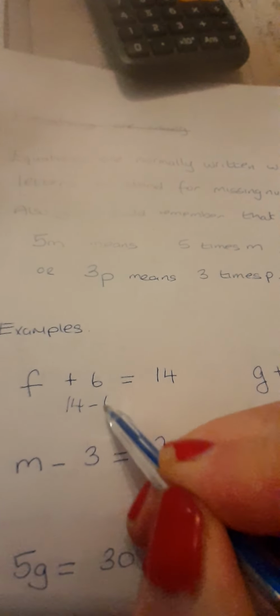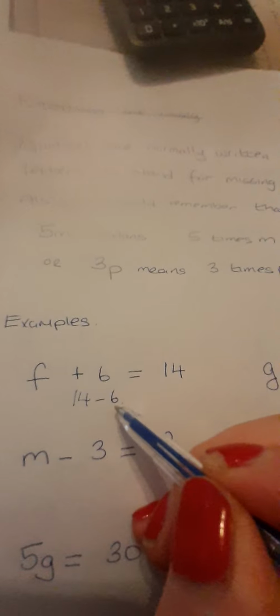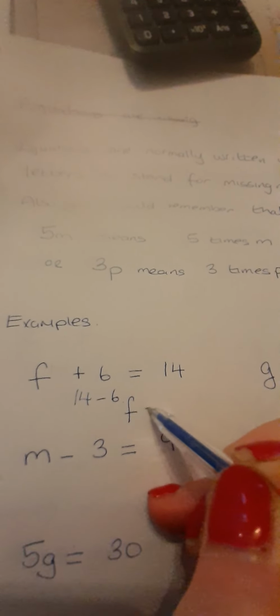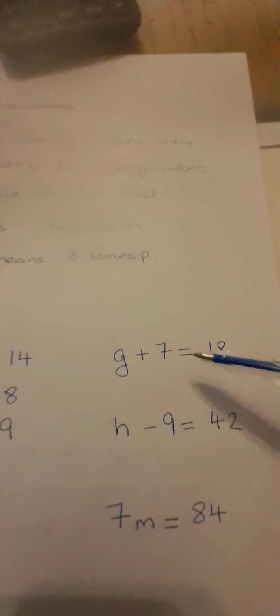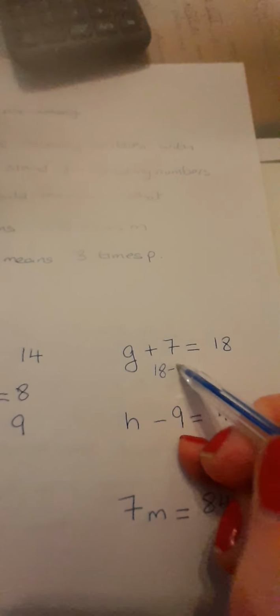So here's an example. F add 6 is 14. So you're thinking, here's the function, what's the opposite of add 6? It's take away 6. So you're working out 14 take away 6, and that gives you 8. So the answer is F equals 8. And make sure that you write the answer as the letter equals the number. G add 7 is 18. So we're doing the opposite of add 7. We're going to have 18 take away 7. G equals 11.